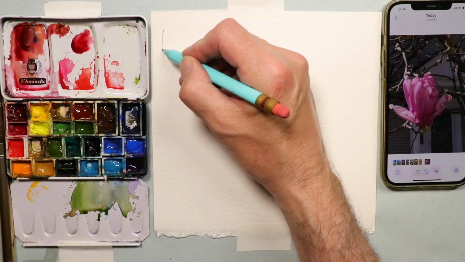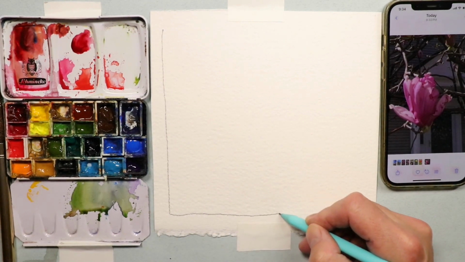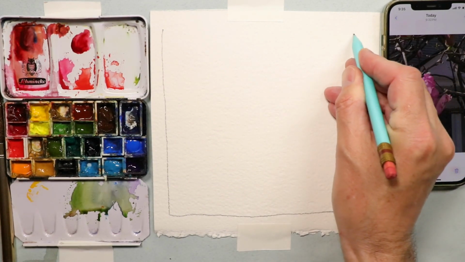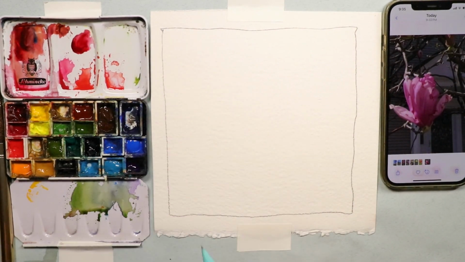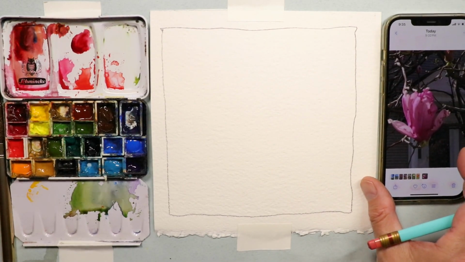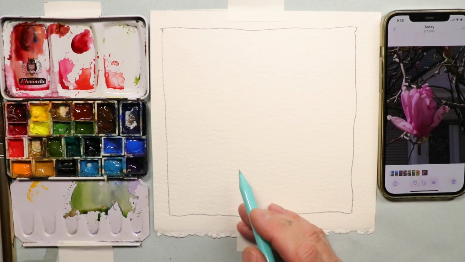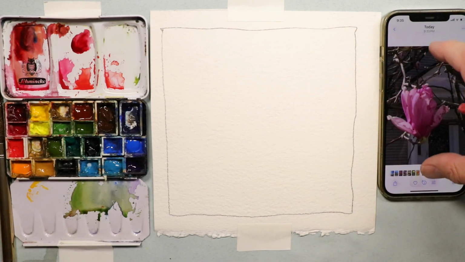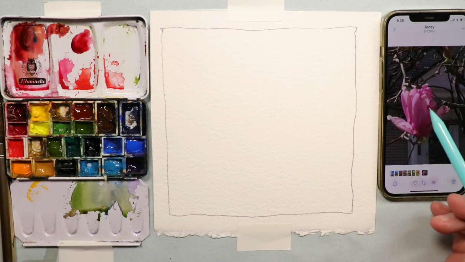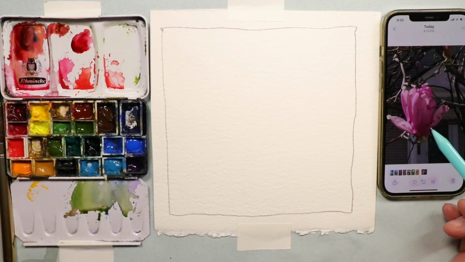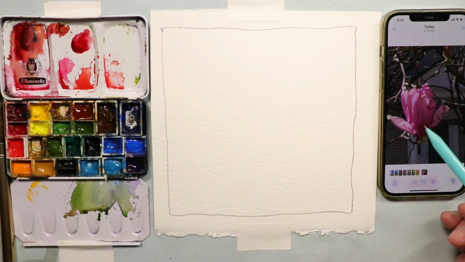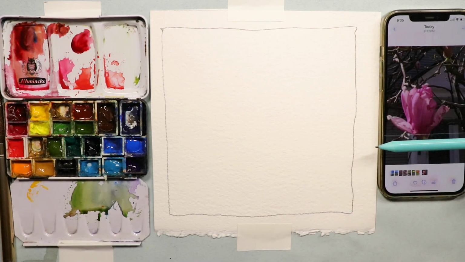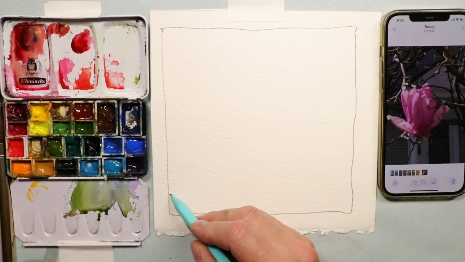Okay, I'll make another square here, like that. And then we'll contour draw this. But first we'll do a preliminary sketch. So I'm going to look at this and say, well, this looks like this. I took a larger picture and then I shrunk it down. So if you can imagine, I cropped my photograph down to just capture this one flower here in the tree.